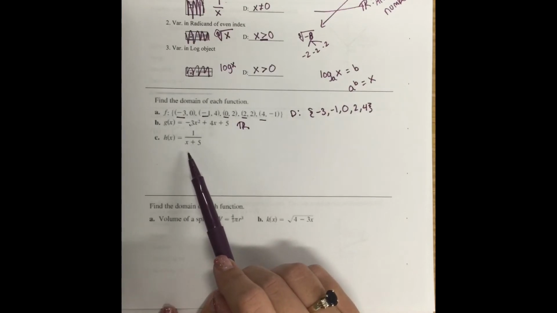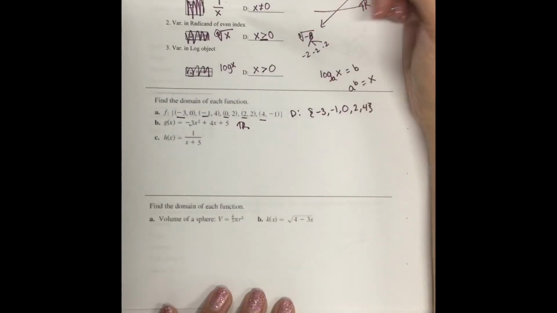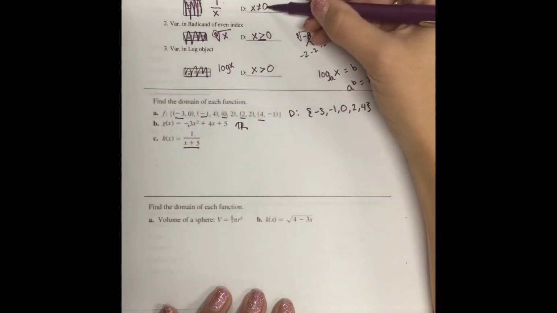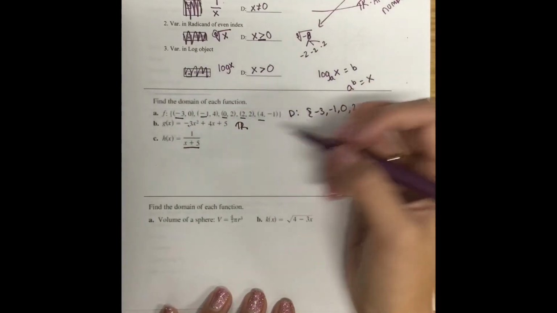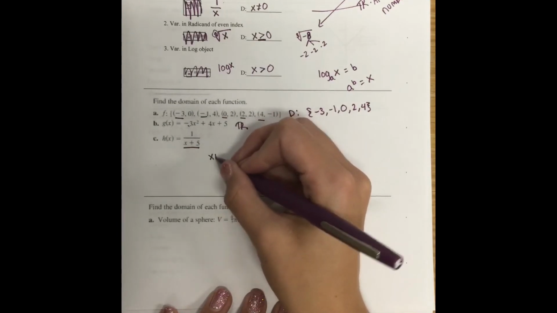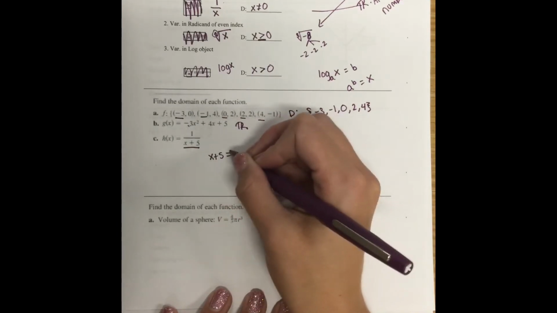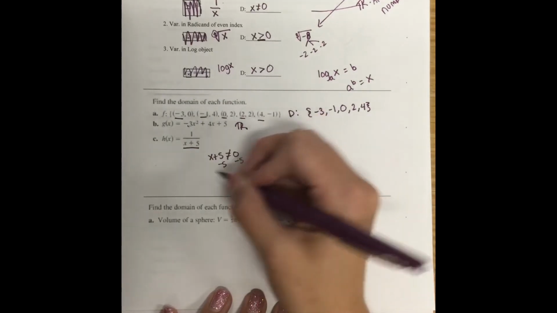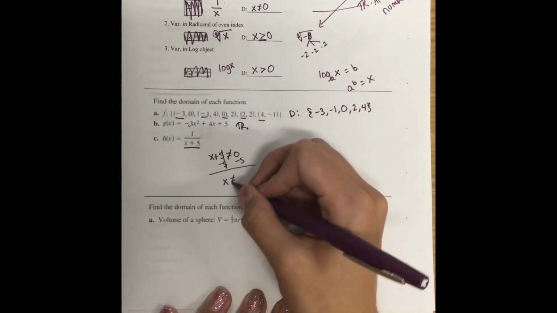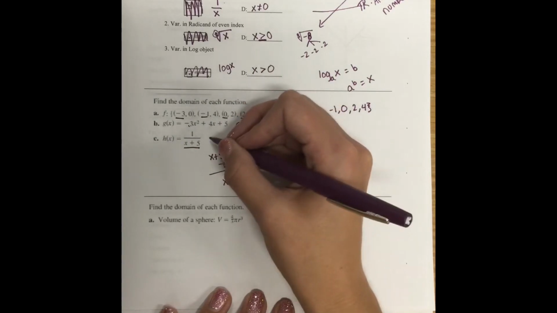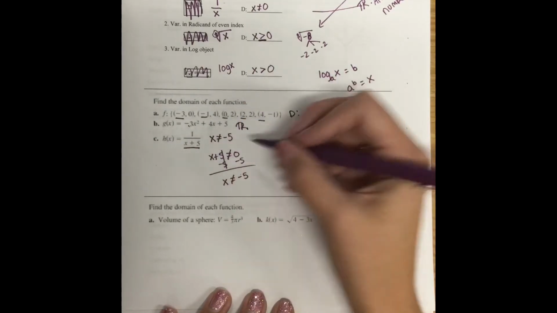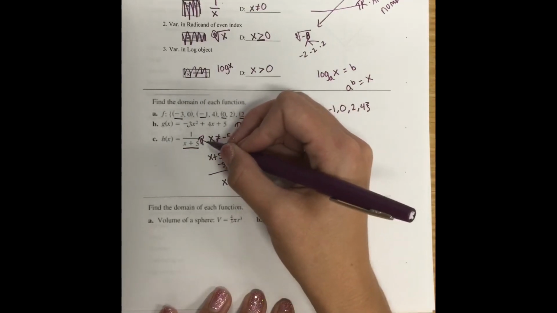Next, we have a function. Okay, let's check through. Do we have a variable in the denominator? Yes. The denominator has to not equal 0. So for this one, we need to figure out, where does x plus 5 equal 0? Because it can't equal 0 down there. So we solve. x cannot equal -5. So this one would be everything except for -5. So it'd be all real numbers except for -5.